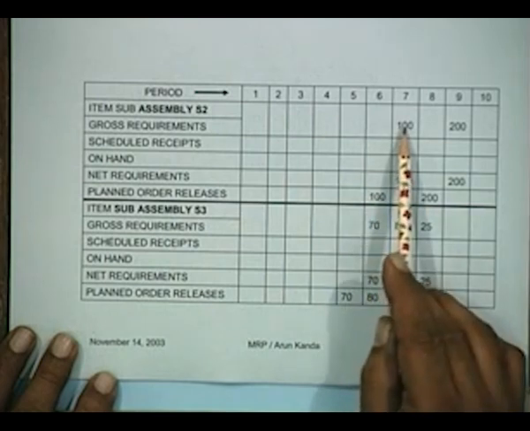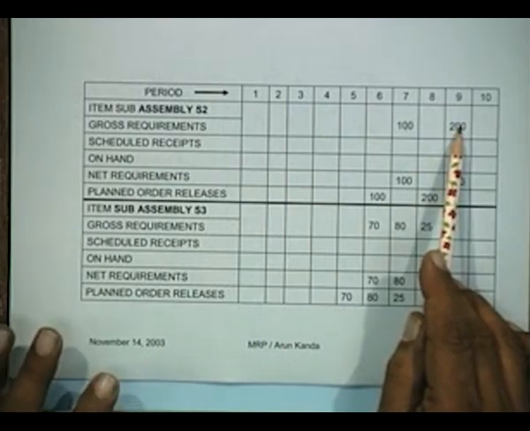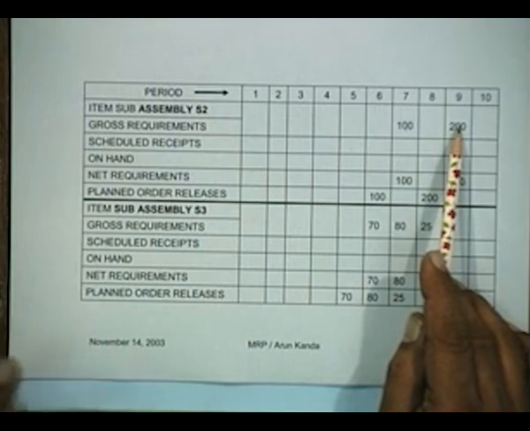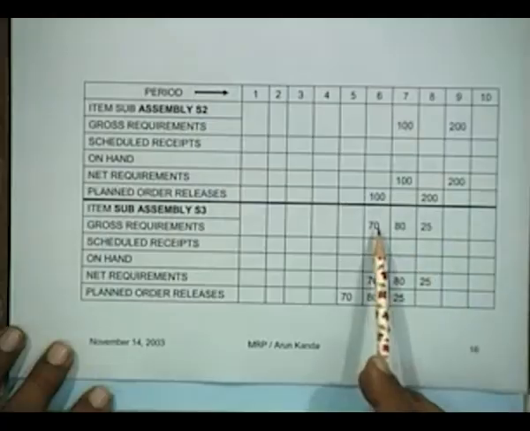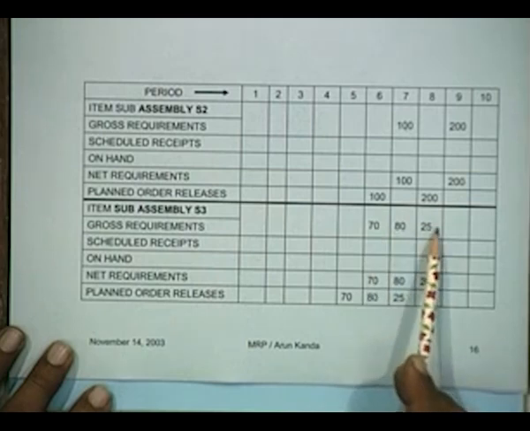So the moment we determine the requirements of a particular sub-assembly by multiplying the requirements of the previous parent product, that process is known as explosion. You are actually exploding the requirements of the previous product and then finding out these values. Similarly, the subassembly S3 has these requirements.